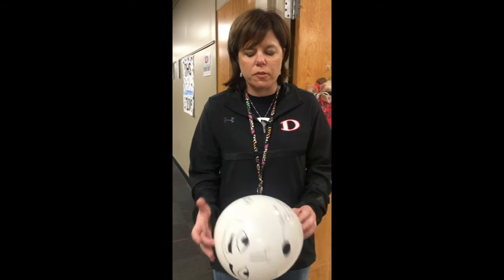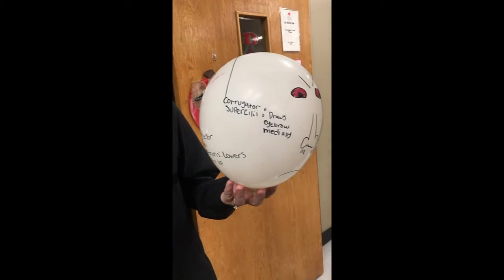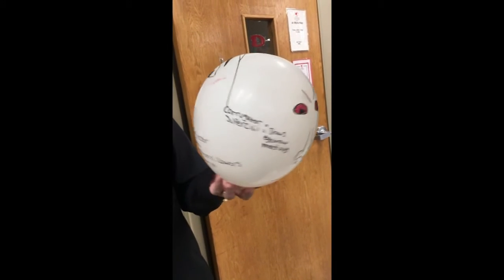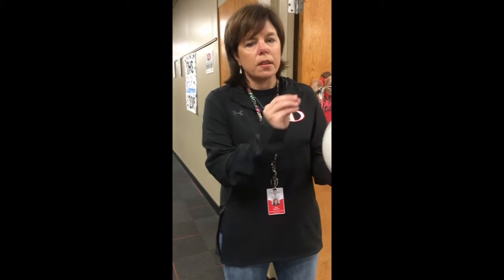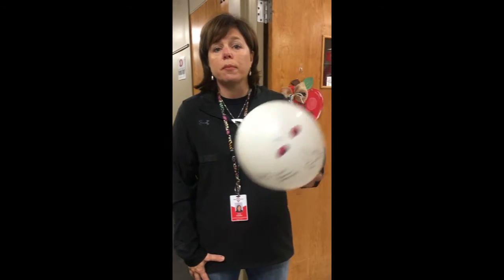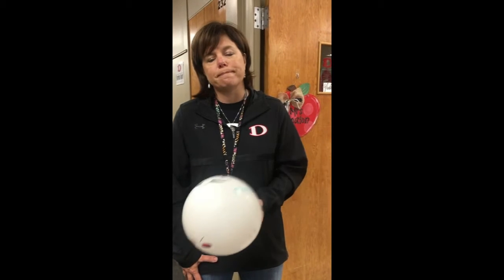And so one thing we've done recently is given them a balloon. They've used the balloon to show the facial muscles, and so the facial muscles control the expressions. And different facial muscles can control opening and closing your eyelids or furrowing your brow, and so we kind of equate it to emojis. And so they got a balloon, they labeled it with the facial muscles and went around to their teachers to teach them about it and then get signatures for extra credit.